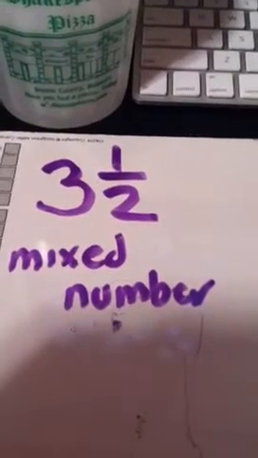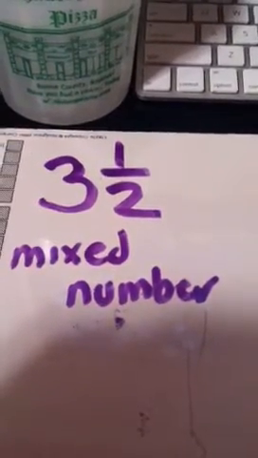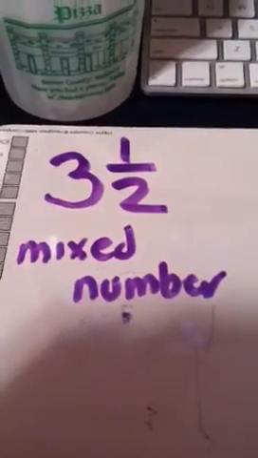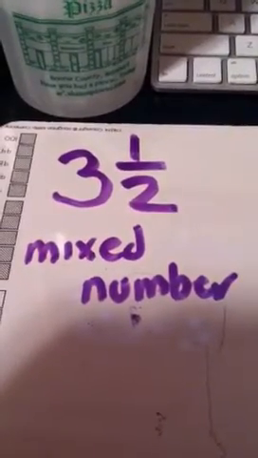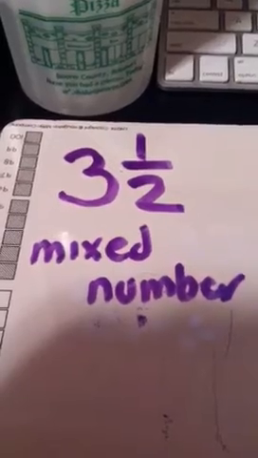Good evening. This week in math, we are going to be doing a lot of work with mixed numbers and improper fractions. So I'm going to take a couple minutes this evening and show you how to convert back and forth between a mixed number and an improper fraction.